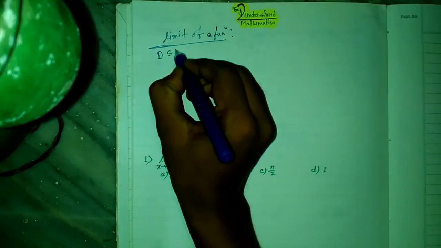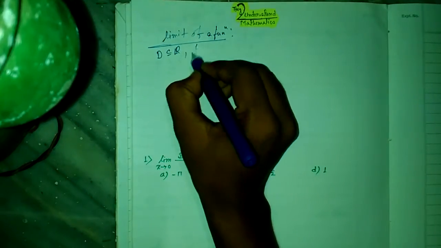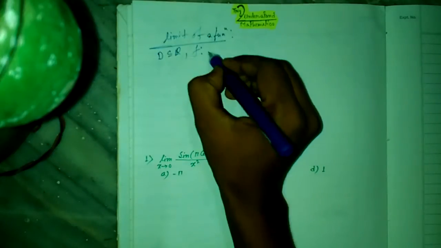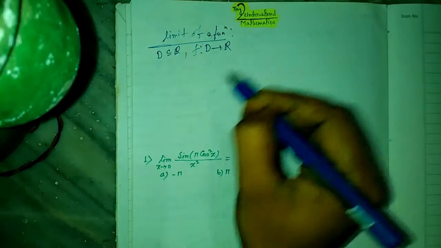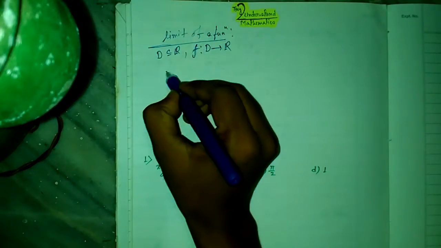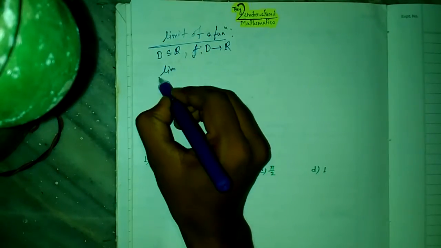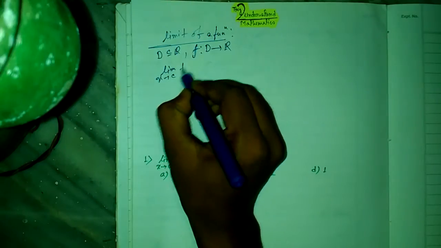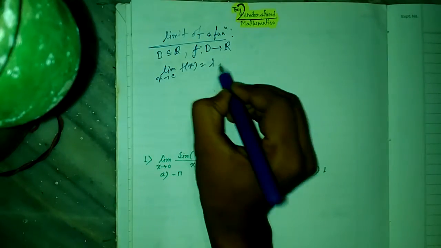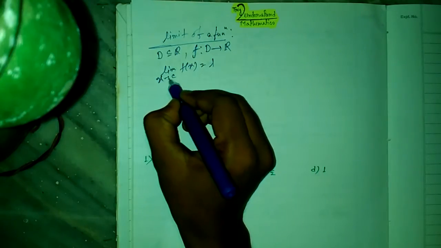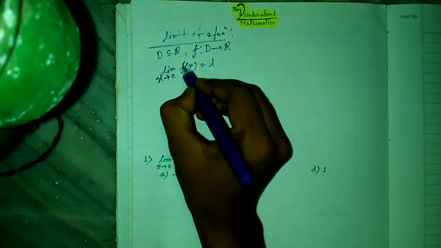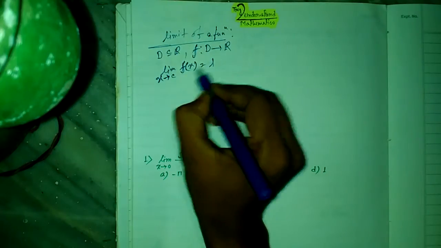Suppose D be a subset of R and let us assume f is a real valued function from D to R. Then we write limit as x tends to C of f of x equals L. That means when the value of x approaches C, then the functional value will be L.